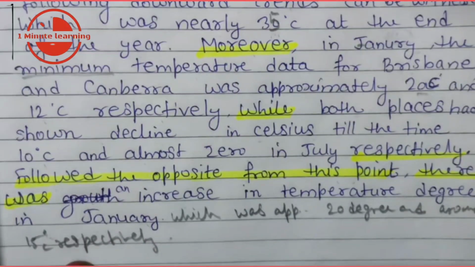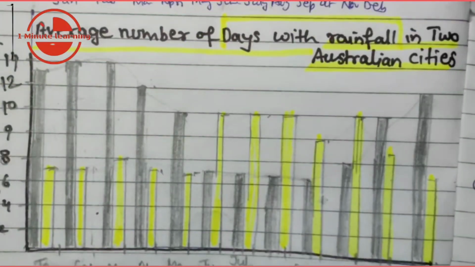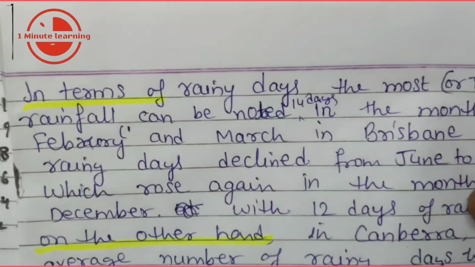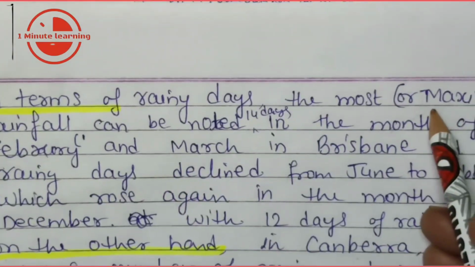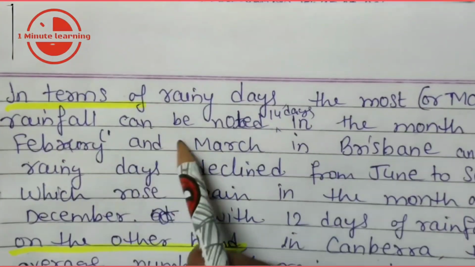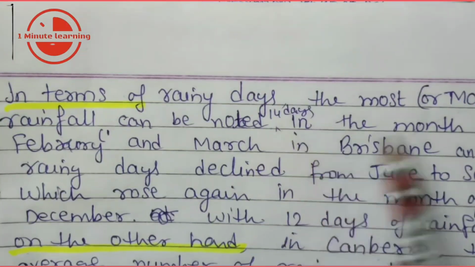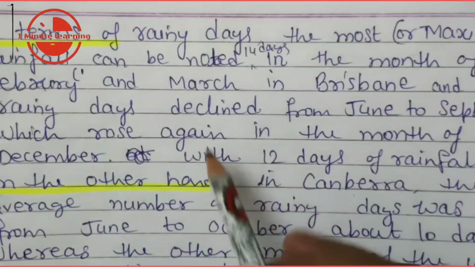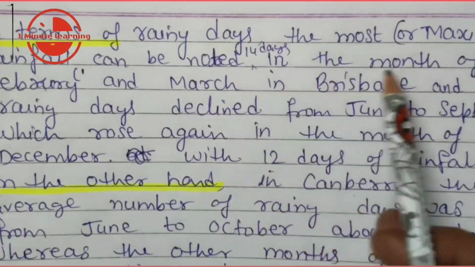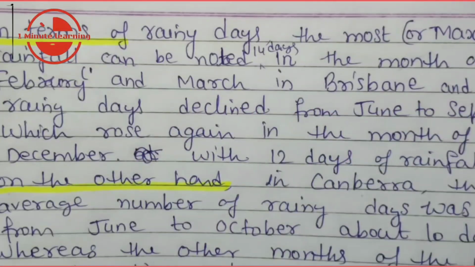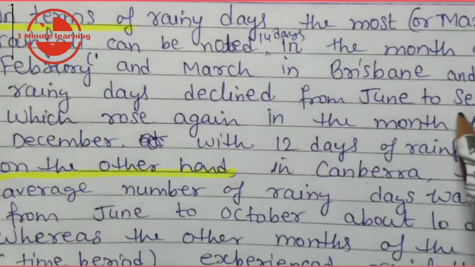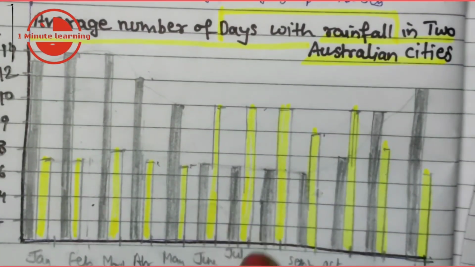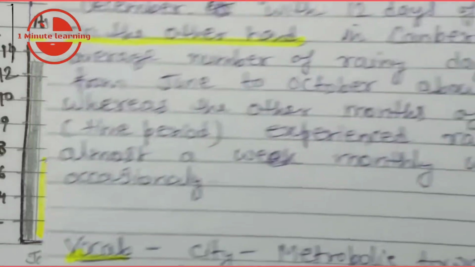Now next, bar graph. For the bar graph, we will start from January. Okay, so in terms of rainy days, the most, means maximum, you can write maximum, and most also. Most rainfall can be noted 14 days. Okay, so here 14 days. See this, 14 days in the month of February and March in Brisbane, and then rainy days declined from June to September. See this, these 2 months.